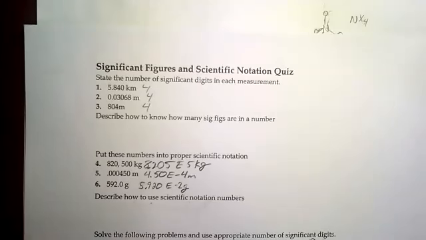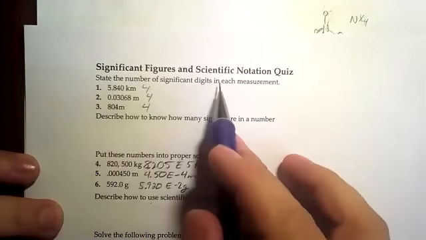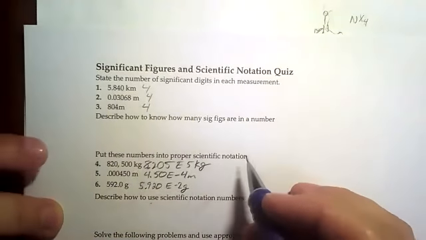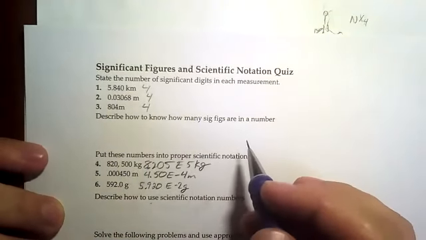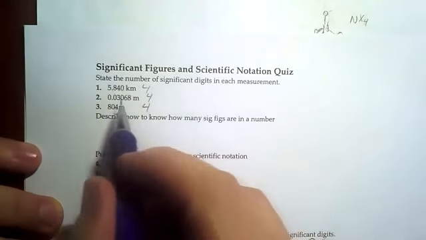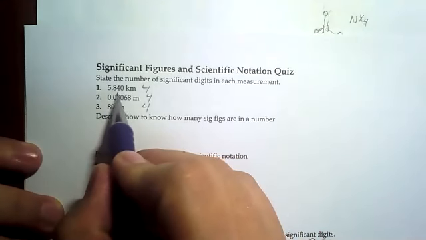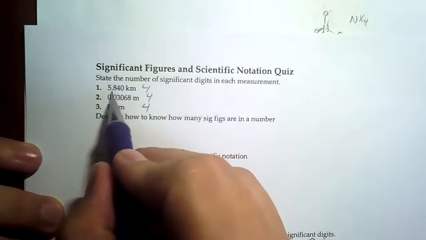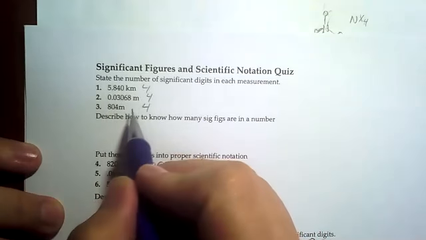Here's a tutorial on the significant figures and scientific notation quiz. This is just one version, but they both work the same way. How do we know how many significant figures are in this? Well, we said trailing decimal zeros do count, and of course anything that's not a zero does count. So this is 1, 2, 3, 4 significant figures.